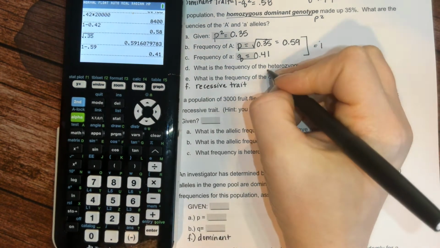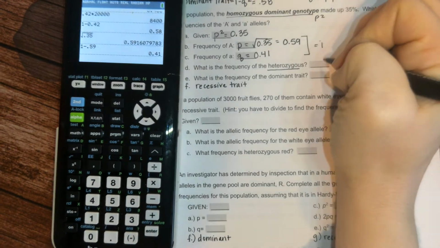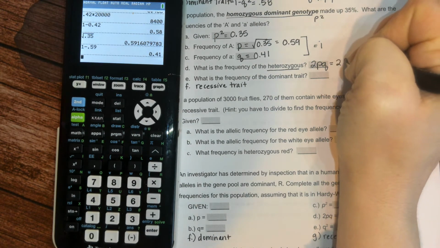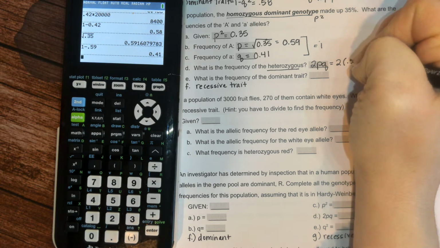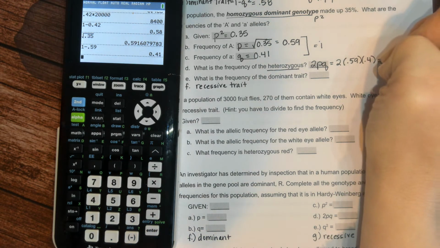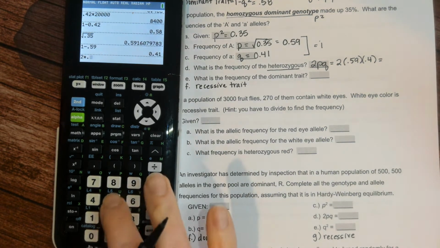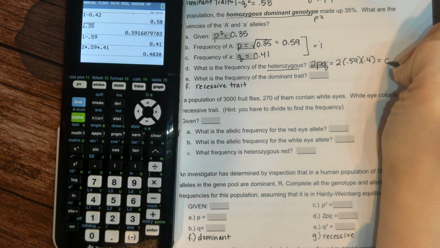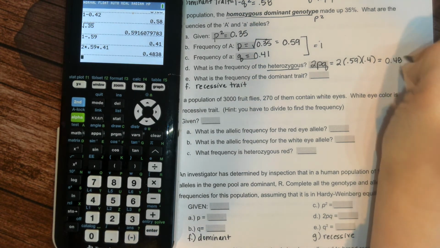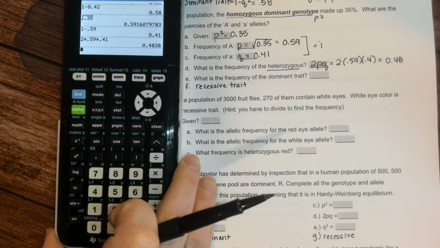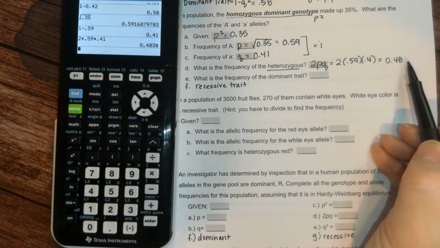Now it wants the frequency of the heterozygous. So that's going to be 2PQ. So 2 times 0.59 times 0.41 gives me 0.48. The 3 does not round that 8 up to a 9, but we keep 2 decimals.